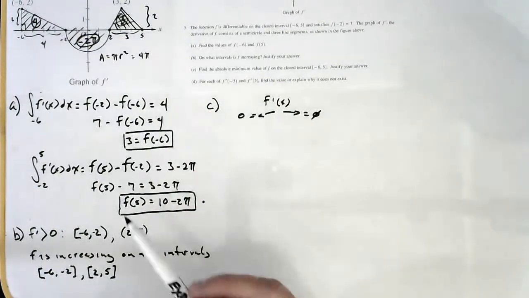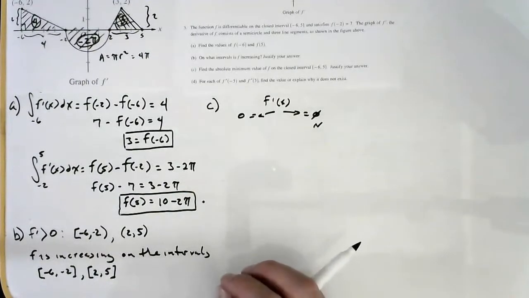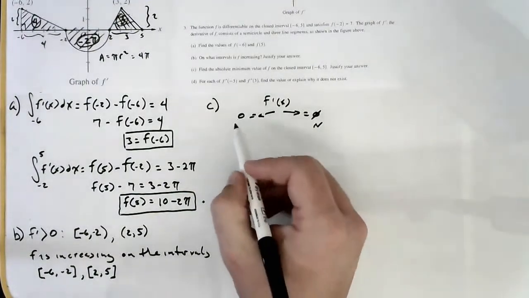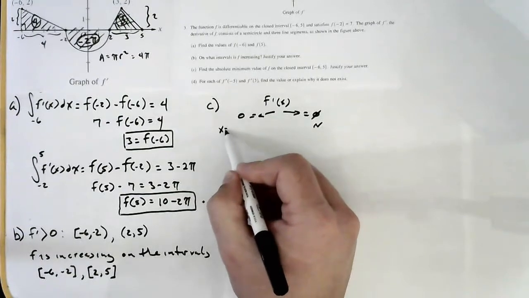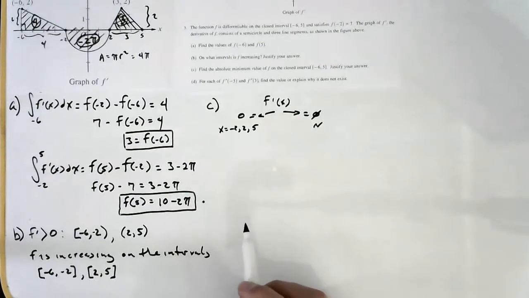So, but I have to use the graph. When I look at the graph, the function is never undefined, so I don't have any potential points there. I look at where it is 0, and it definitely looks like it is equal to 0 at x equal to -2, 2, and 5. So those are my critical numbers. It also turns out that 5 is an endpoint. I also need to check -6.